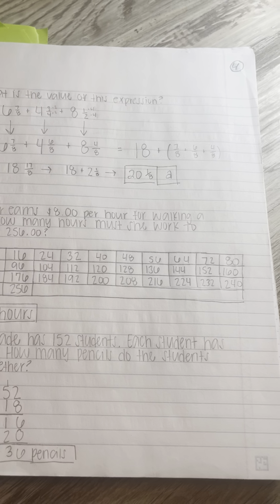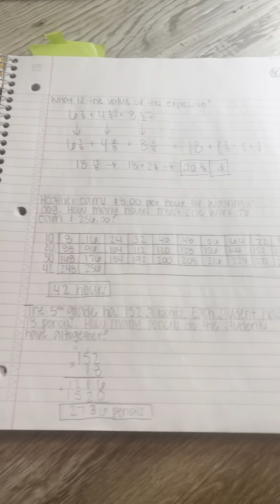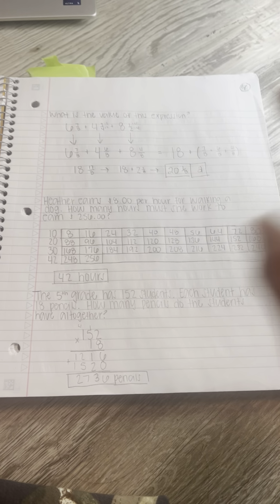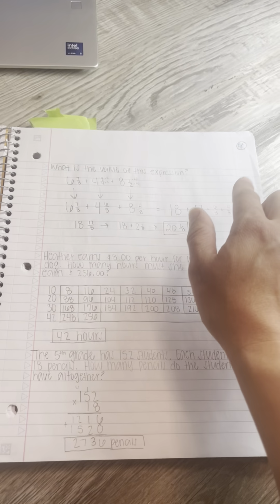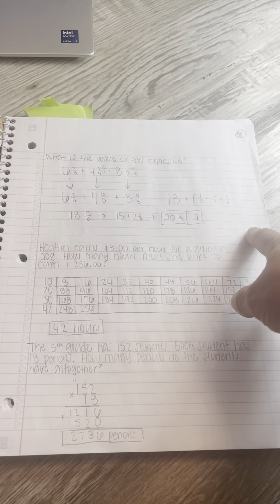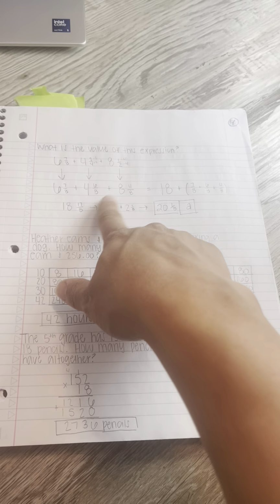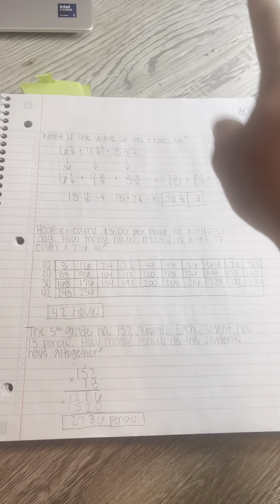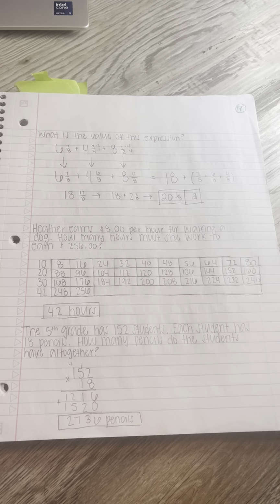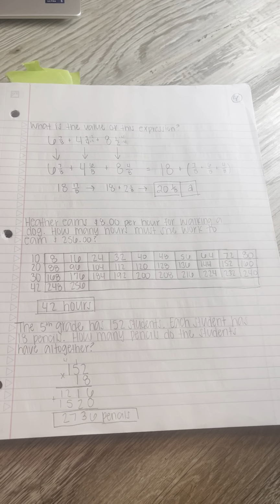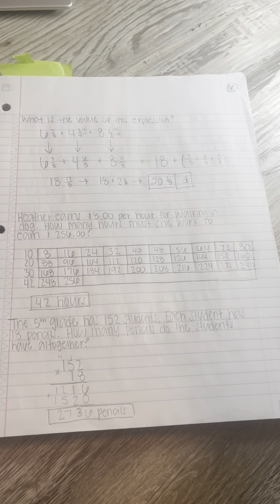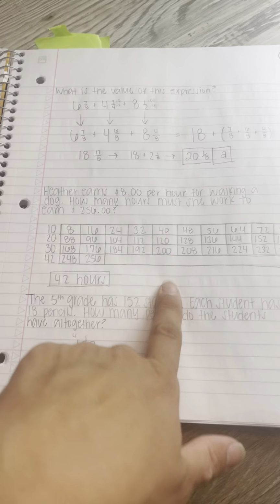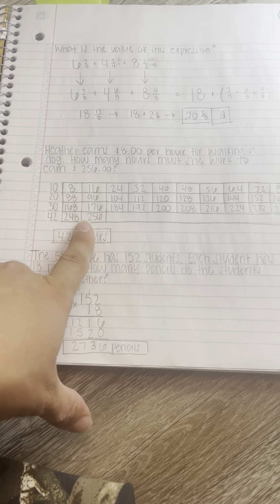On this page, I solved a fractional expression using decomposition and common denominators. I rewrote each mixed number using eighths here, and then combined them step by step. This demonstrates clear mathematical reasoning as I justify every part of the expression. So then this one, I actually kind of enjoyed doing this one.